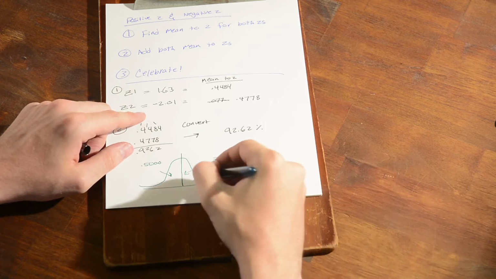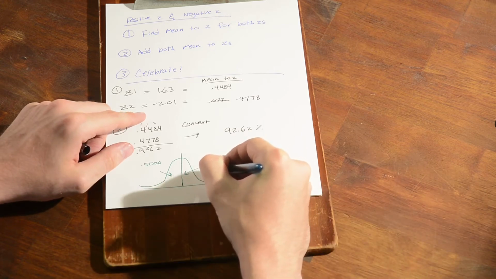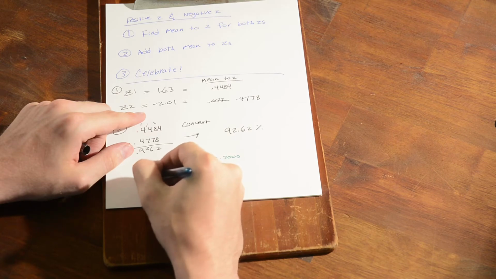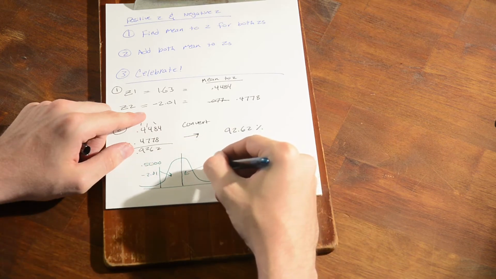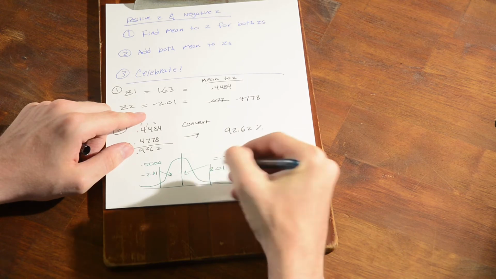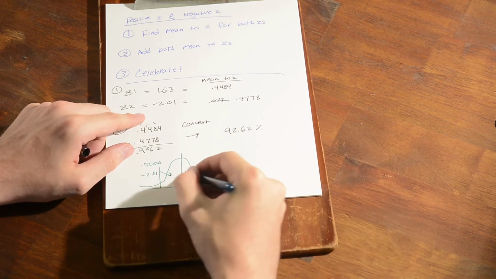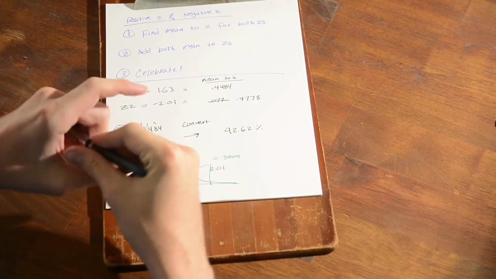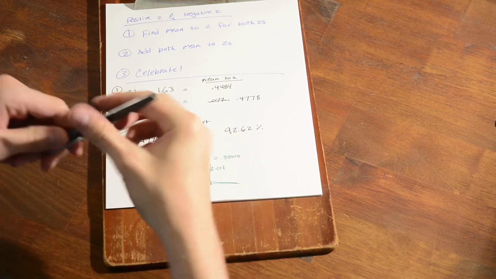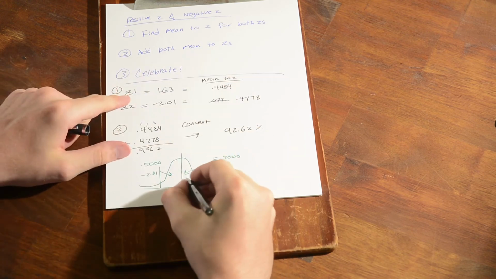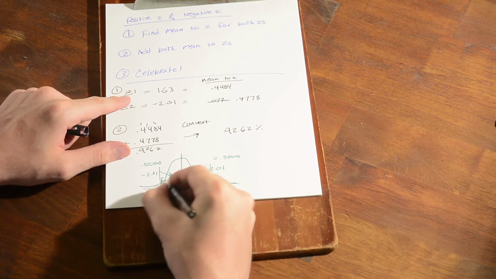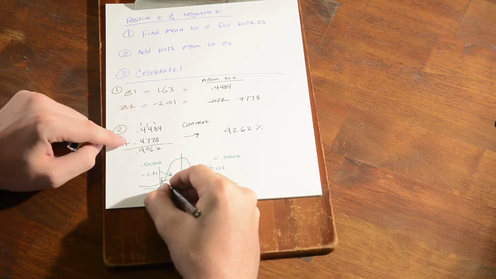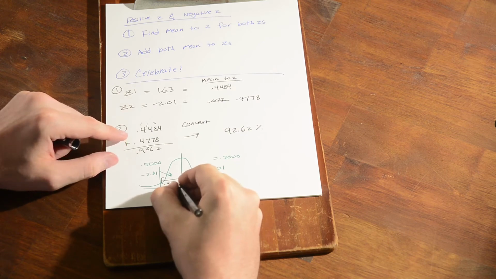The proportion between 2.01 and negative 2.01, they're going to fall at the same area. That would be right about here. They're both going to have, let's use black again so it stands out, this area in here between these two lines of 0.4778.